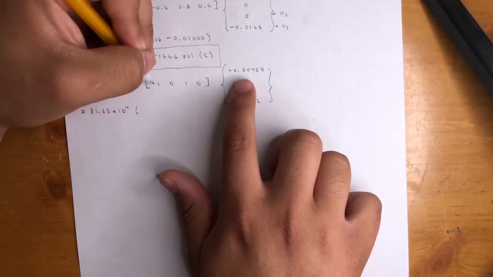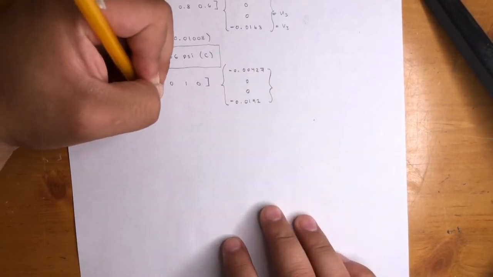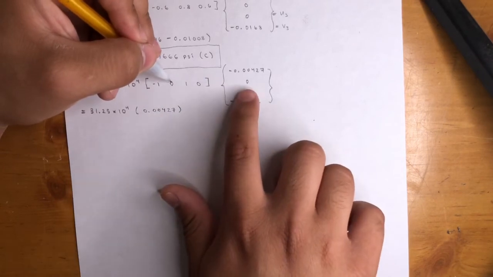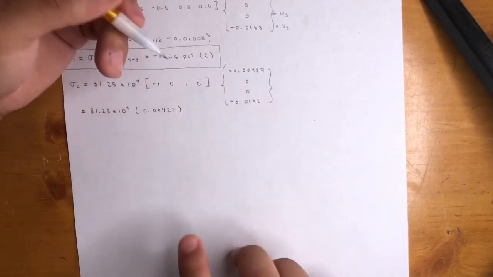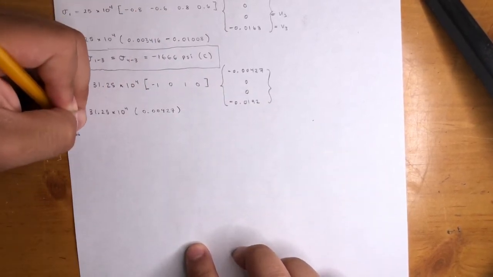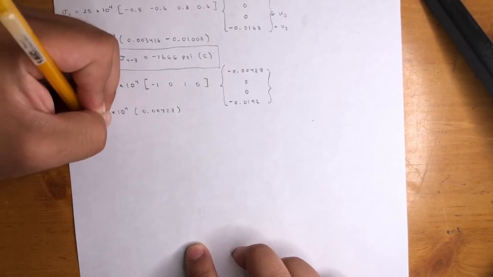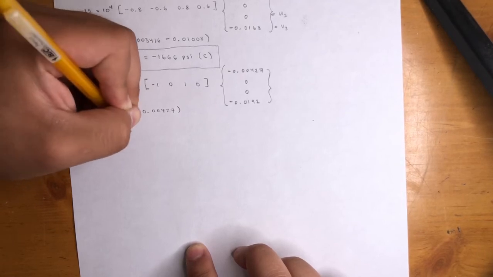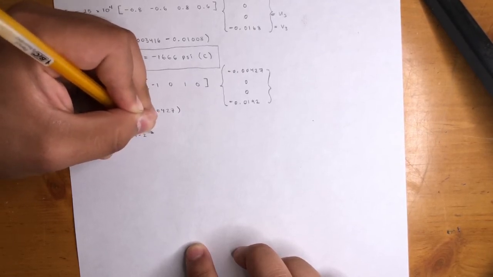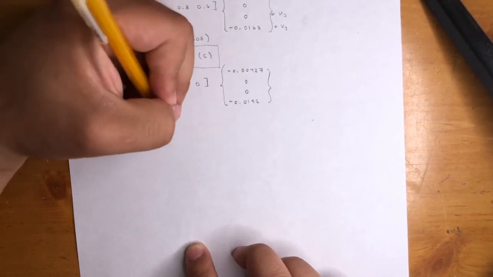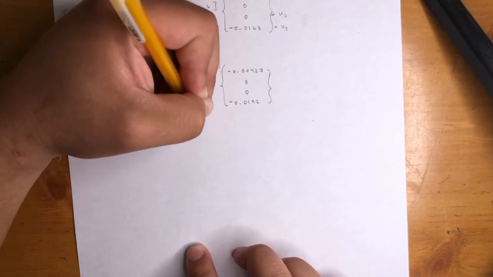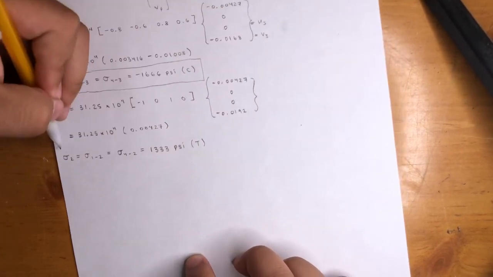You only care about this one, right? Negative 1 times this, 0.00427, because 0 times 0, 1 times 0, 0 times this. That means sigma 2 is equal to sigma from nodes 1 to 2, which is also sigma from nodes 4 to 2. And that number, if you do the math, is 1333 psi, and that is in tension, positive.